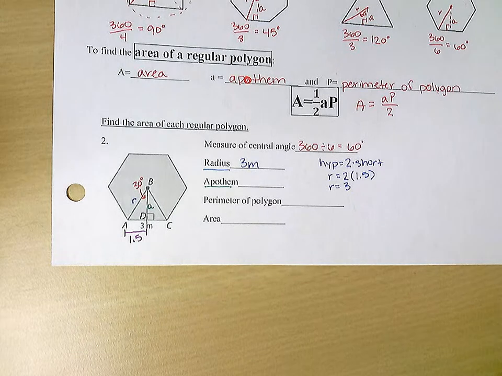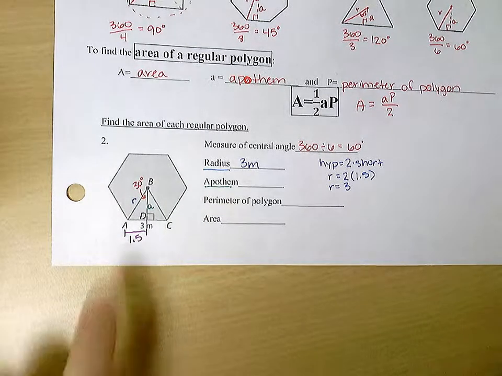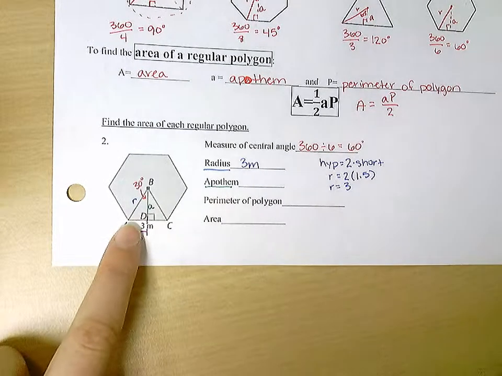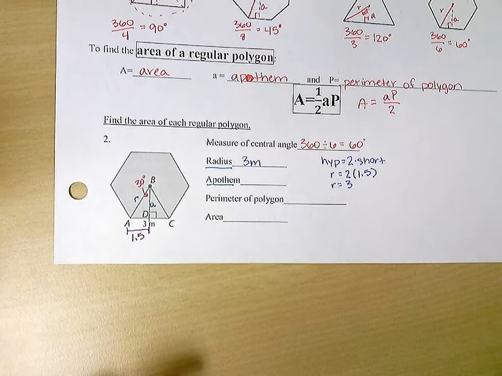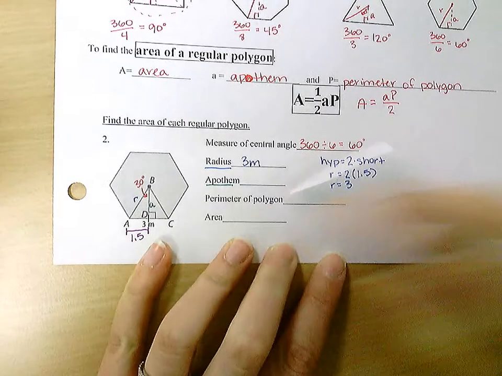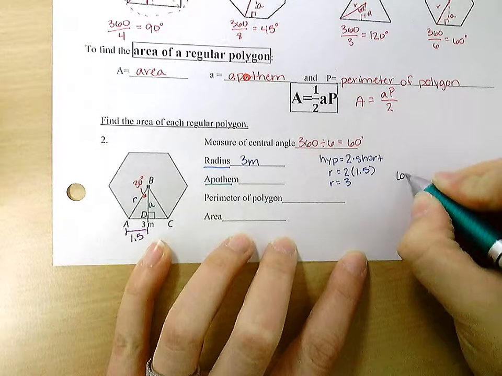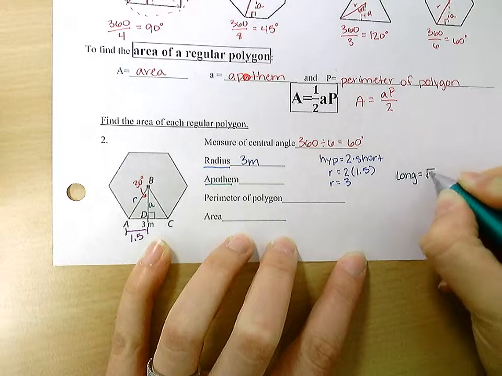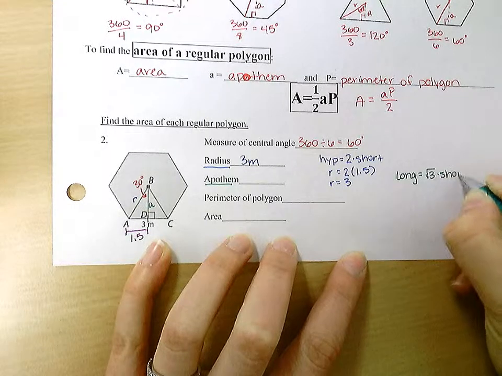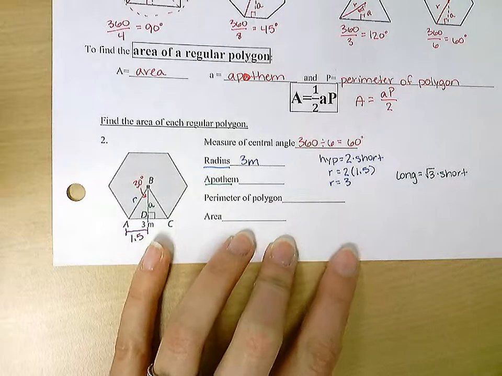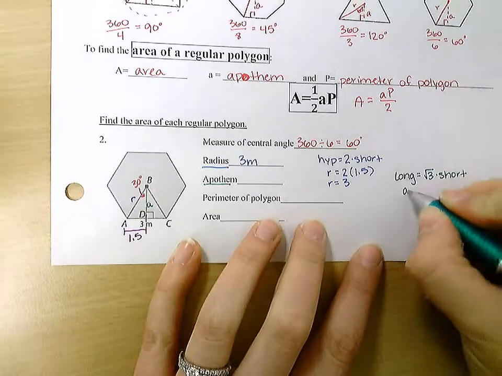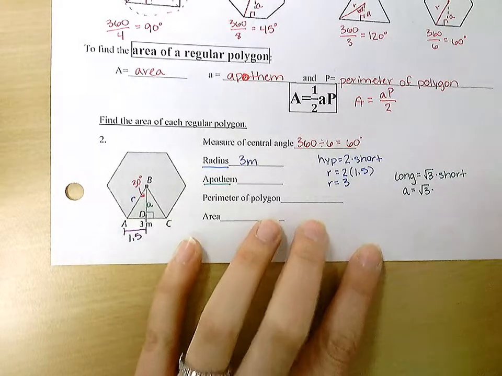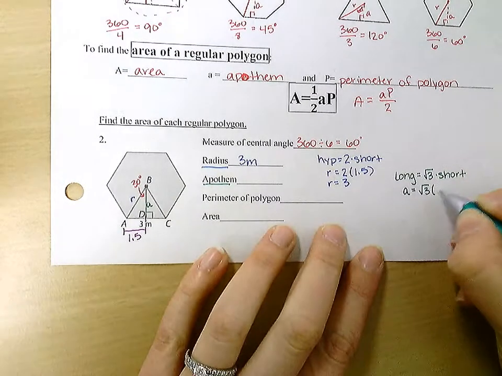Next I want to find the apothem. That's the side opposite the 60-degree angle, your long side, so I'll use the formula for the long side: long side is equal to square root of 3 times the short. Plug in what we know. Long side is A, short side is 1.5.